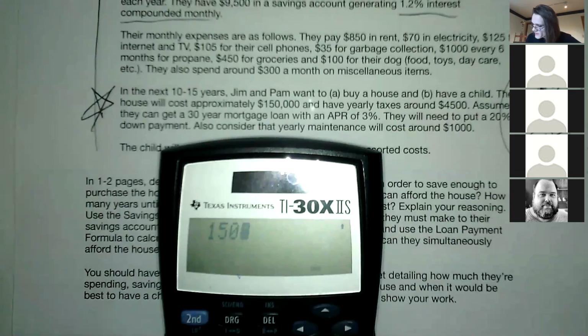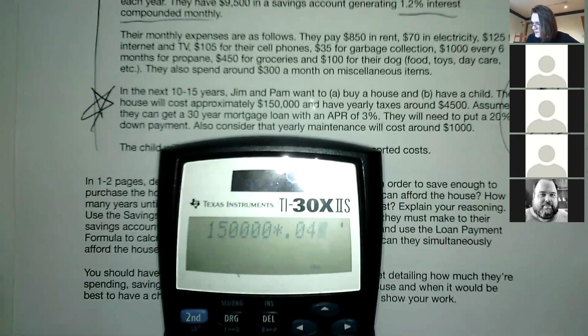It's 4% of the sale price, so 0.04 times 150,000. The closing costs themselves are 6,000. So they need 30,000 for the down payment and another 6,000 for the closing costs, and you have to have this on hand in cash too. So 36,000 they need for the house, not counting the taxes they'll need for the following year.